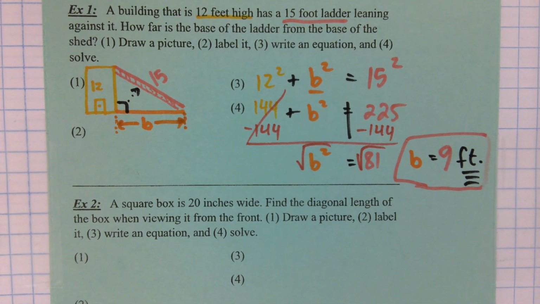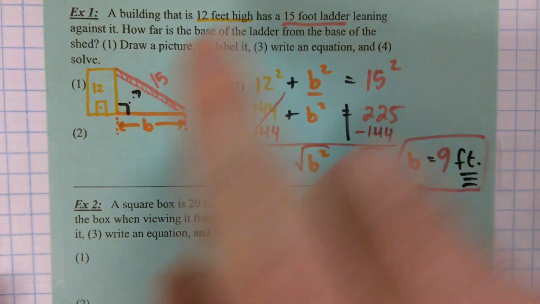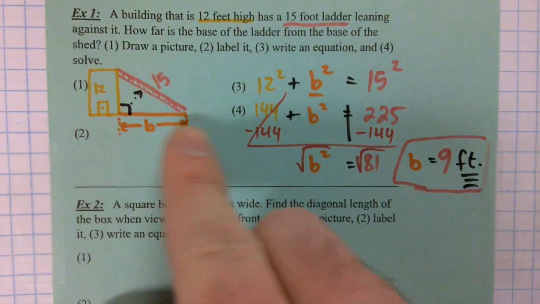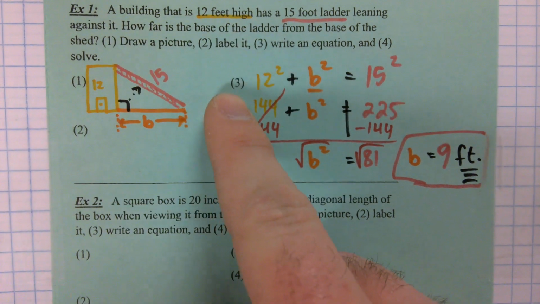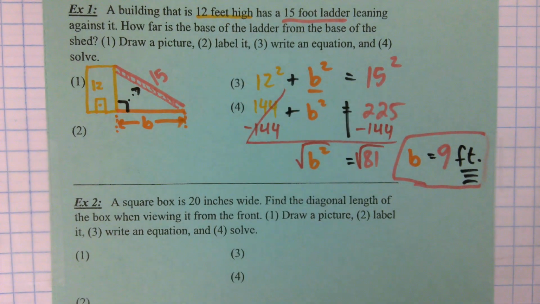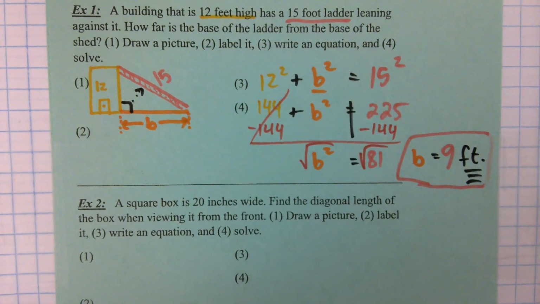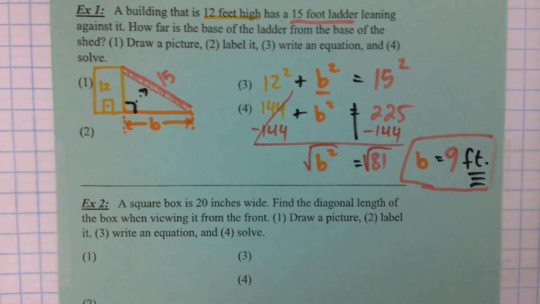So that's what we get. Now, you might also have this same kind of problem, but it says, oh, the building's 12 feet high, the bases are 9 feet apart, how long is the ladder? Okay, so you've got to know what to plug in where, and you'll see that on worksheet 63 today, okay?